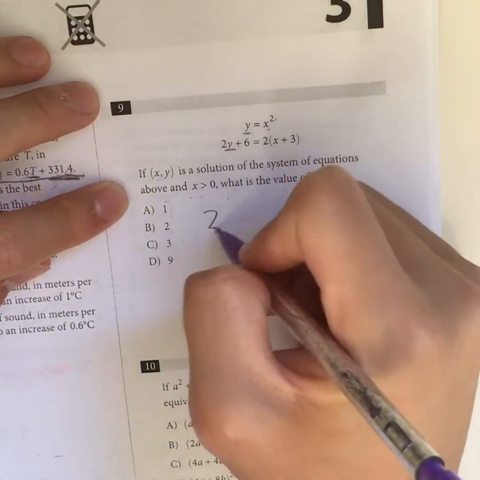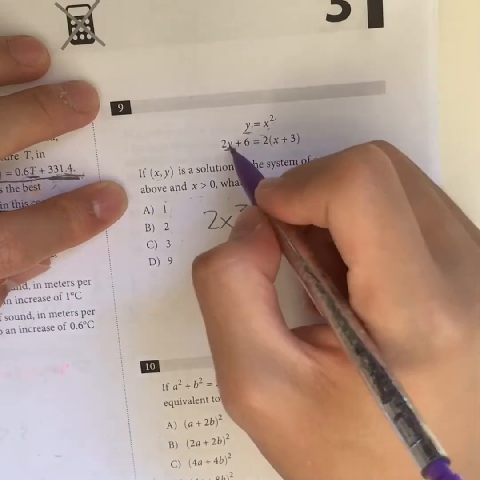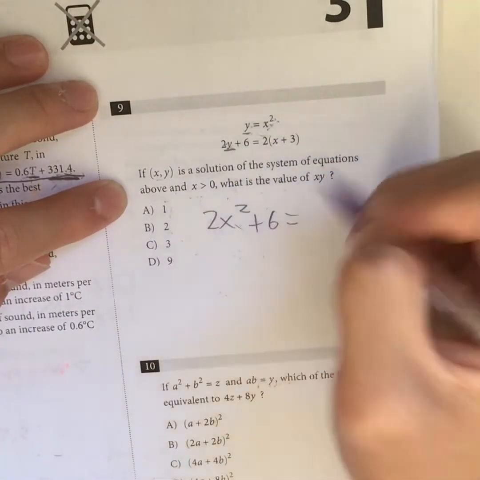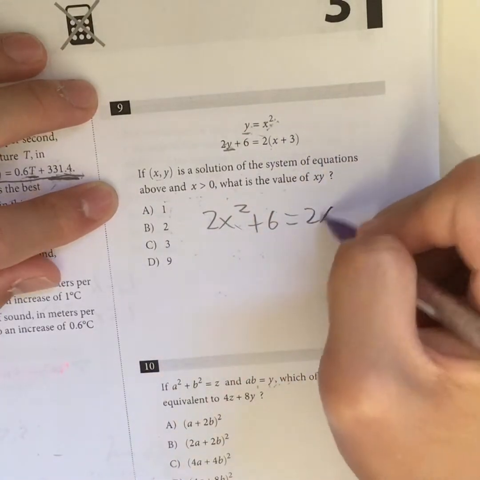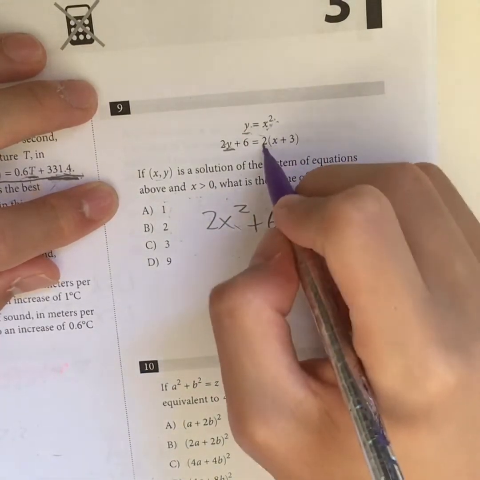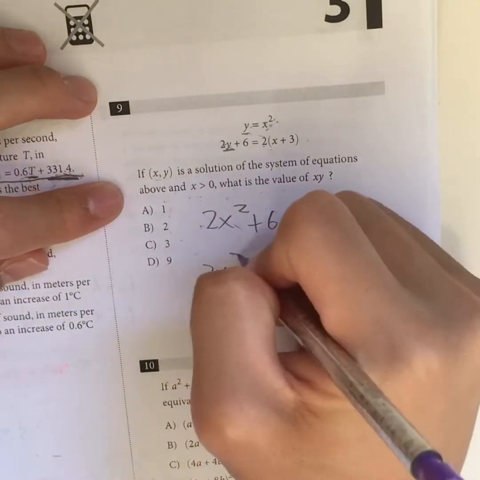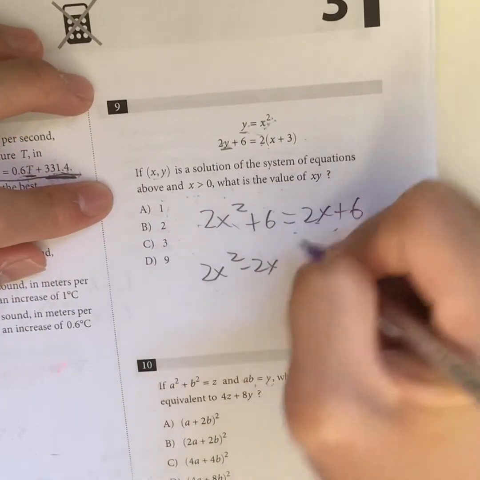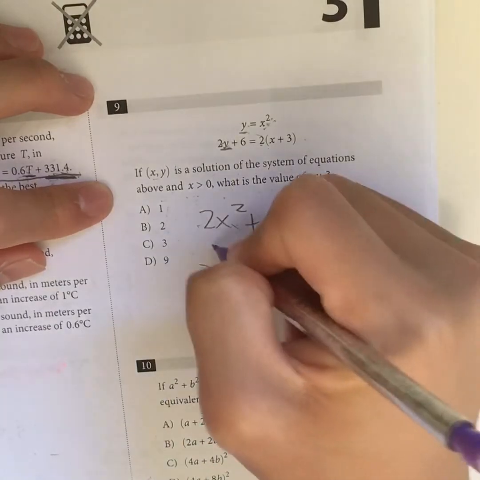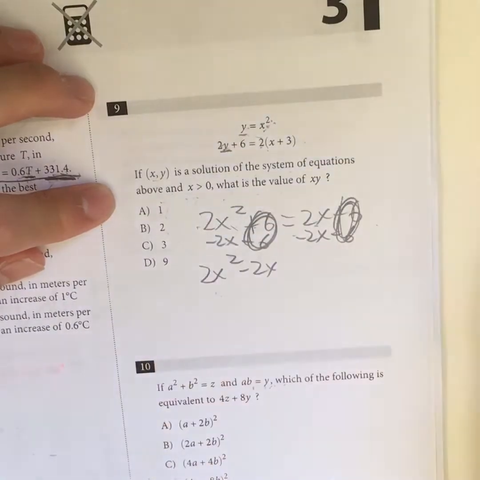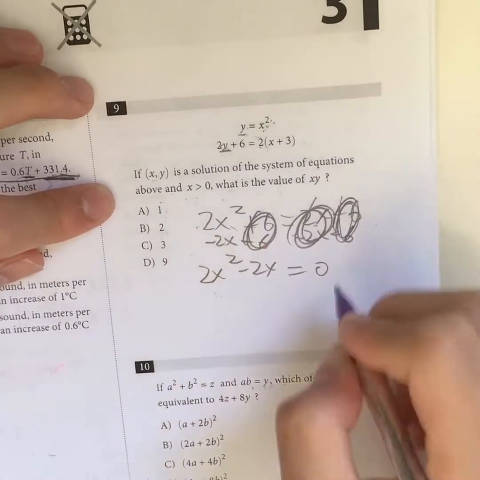So 2x squared, because I just plugged in x squared for y, you guys can see that, plus 6 is equal to, I'm going to distribute this, 2x plus 6. 2 times x, 2 times 3. Right, now I'm going to move everything onto this side. So 2x squared minus 2x, because I'm subtracting 2x and subtracting 6 on both sides. Right, these cancel out, is equal to 0.